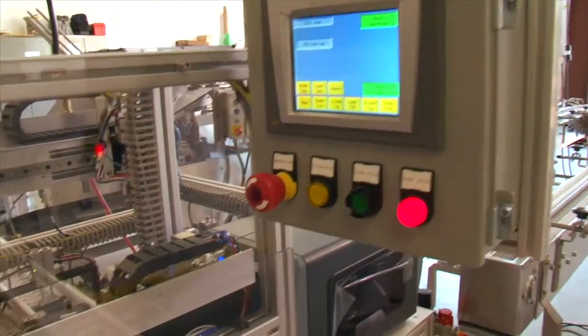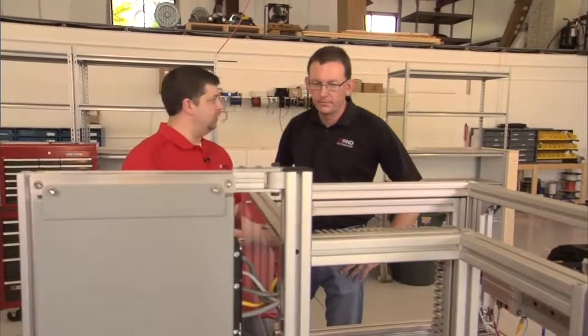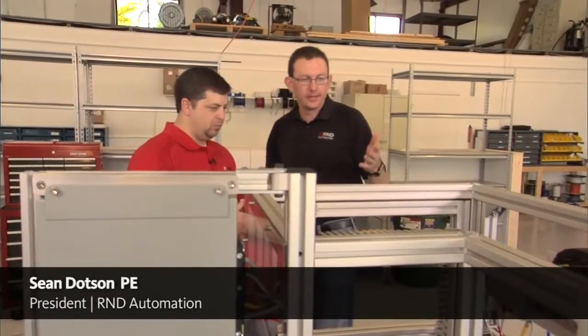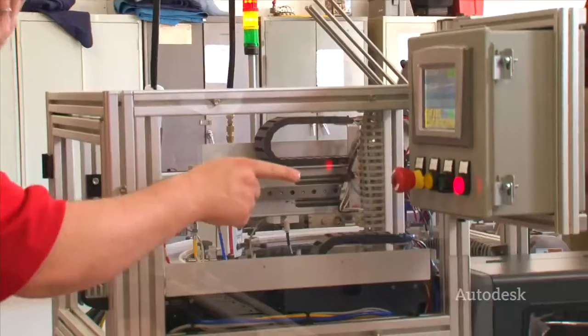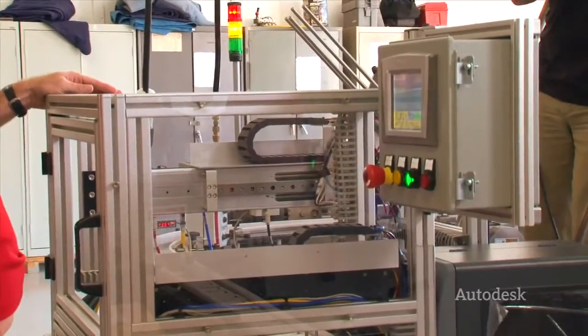All right, Sean, so this is the unique element of this design when it comes to R&D automation. So what does this do? Well, it takes the bottles of the dental implants and puts them into the cartons. Okay, so just start cycle, right? Go ahead. Which sounds like a simple thing, putting a bottle into a carton.